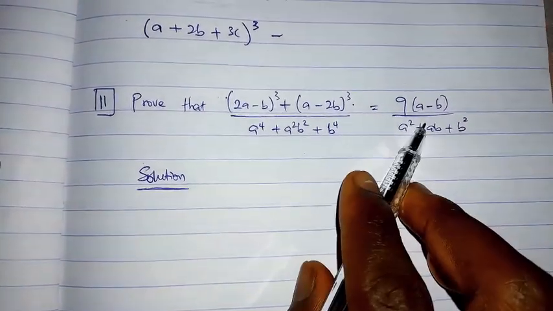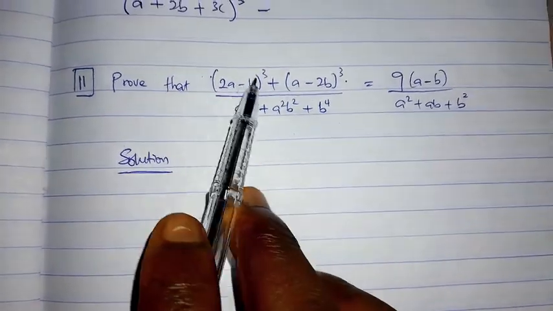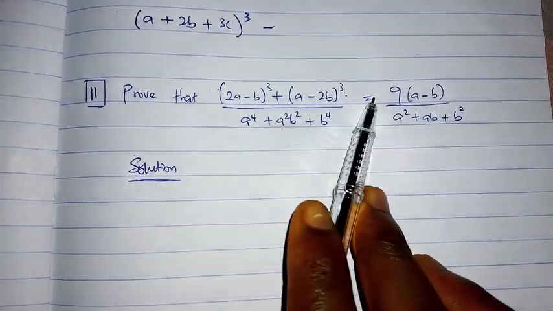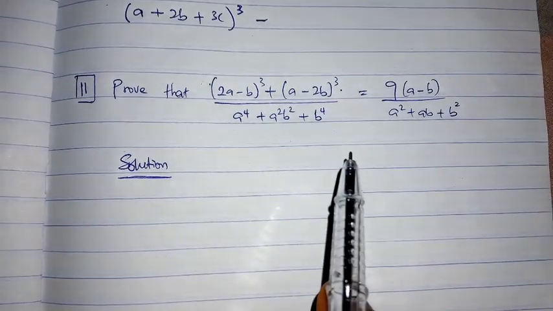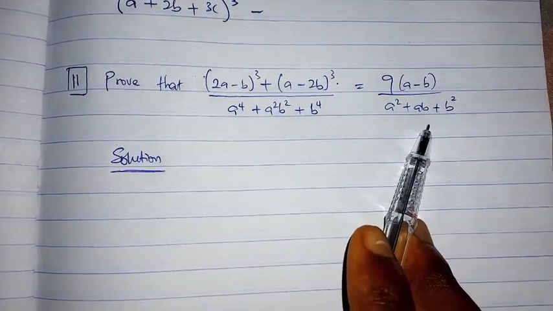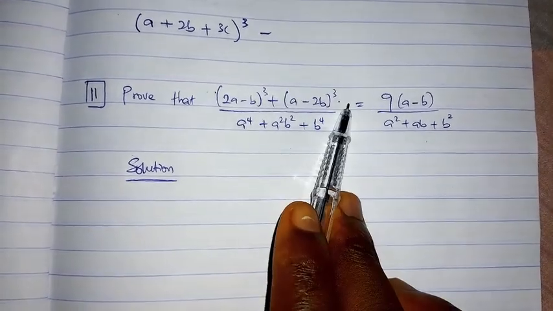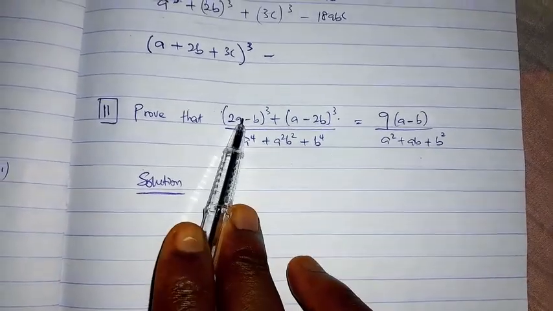What? Prove that this is equal to this. Now, what should you first do here? You might say, let me expand this, then bring them together, collect like terms, and then factorize, after which you factorize this also, cancel out if there's anything to cancel out and get your answer. Very good. Another way is to factorize this with the idea I've taught you before, doing it with single variables like alpha, beta.